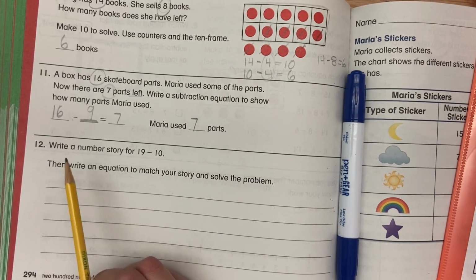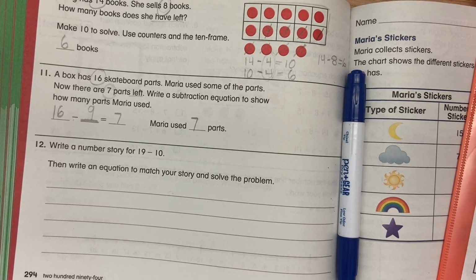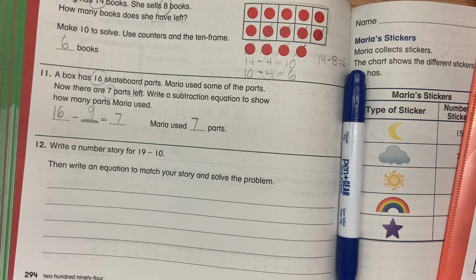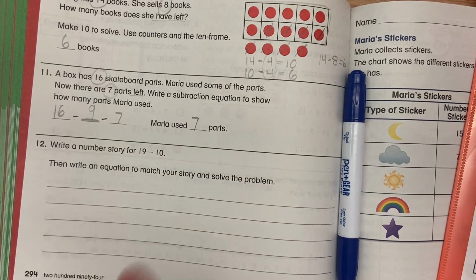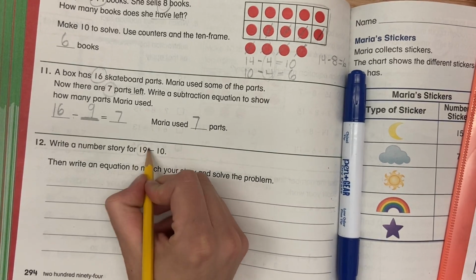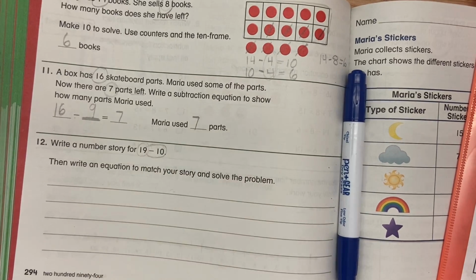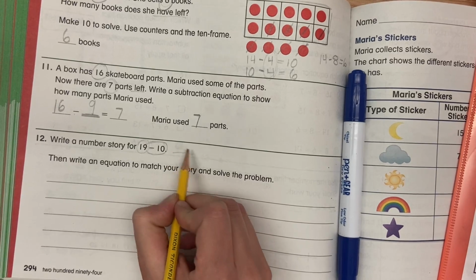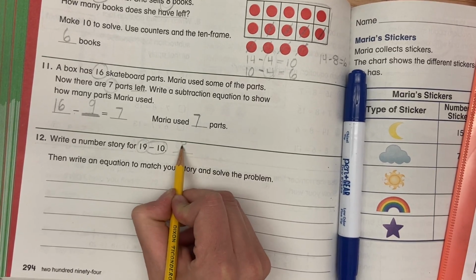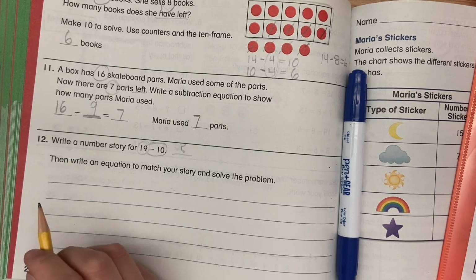And the last one, write a number story for 19 minus 10. Then, write an equation to match your story and solve the problem. When we write a number story in first grade, we need to have at least 3 parts. One part to explain the first number, another part to explain the sign and the second number, and what you need to solve for. So let's come up with a number story for 19 minus 10.